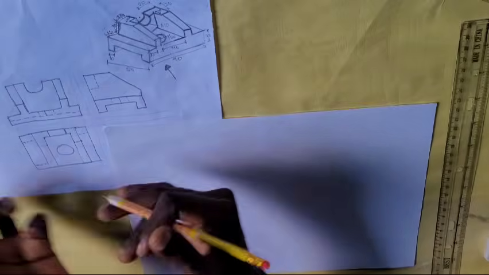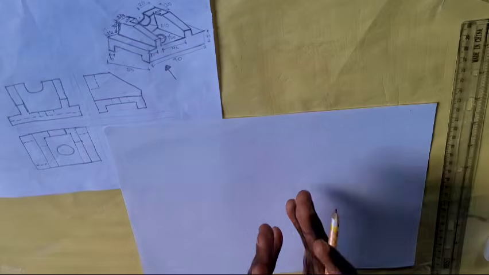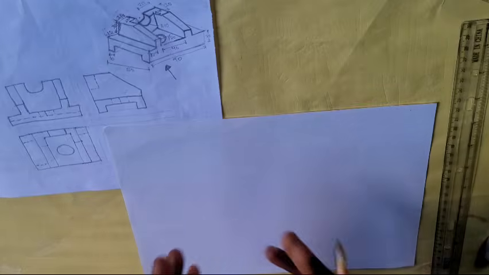This one is just a freehand sketch. Okay, take note of that. It's just a freehand sketch, but it will look something like this by the time we finish drawing. Okay, and as I've said, I promise to make this class very interesting.